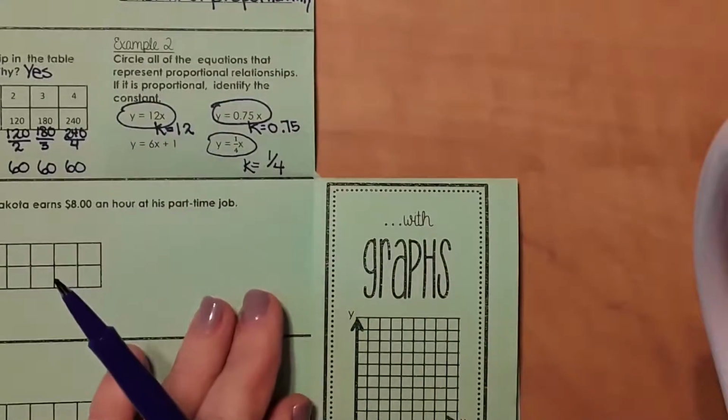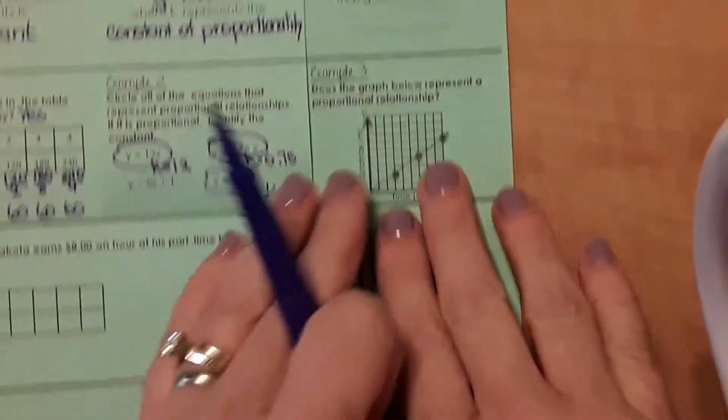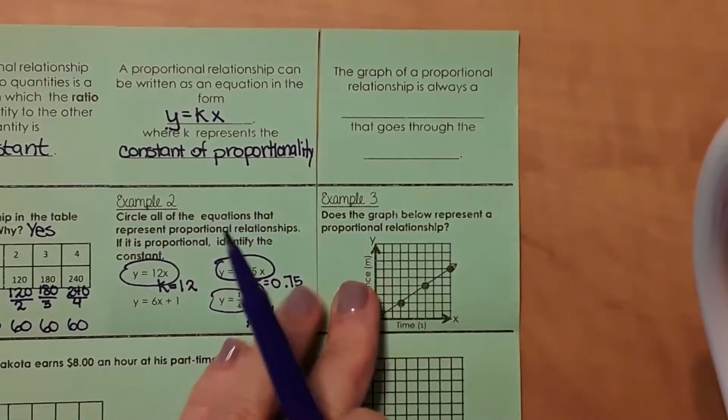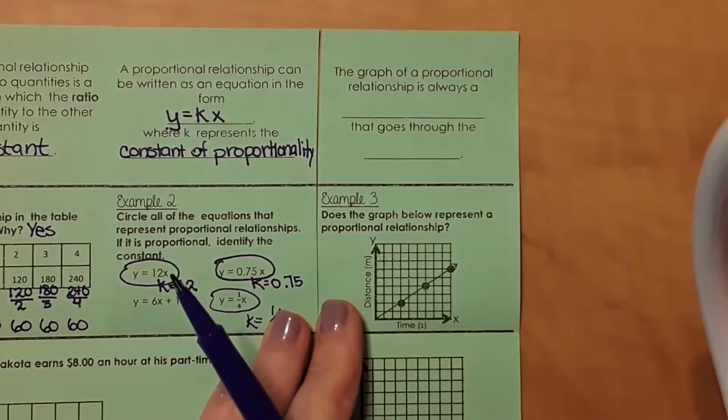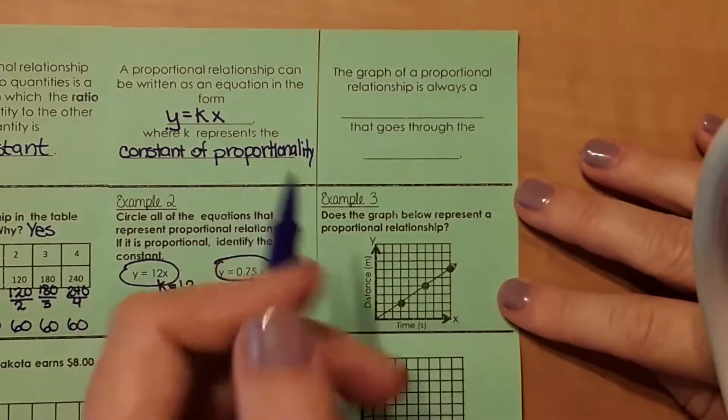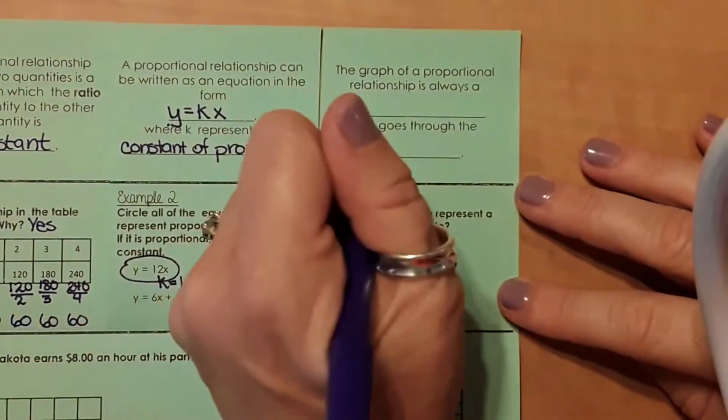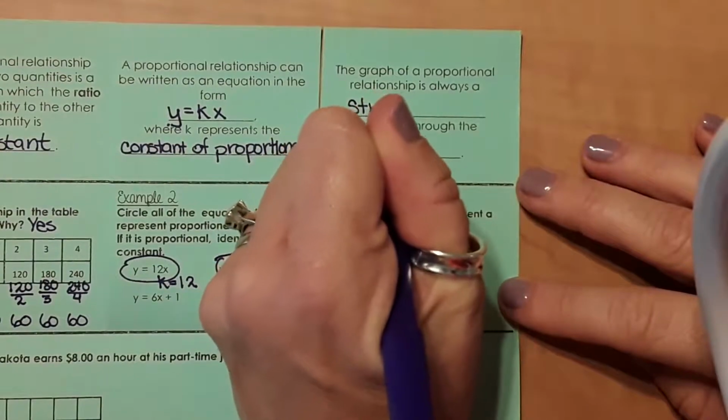Our last one is graphs. In order for a graph to be proportional, there are 2 criteria that must be met. The first is that the graph of a proportional relationship is always a straight line. That is 1.